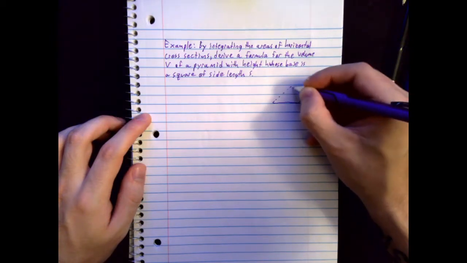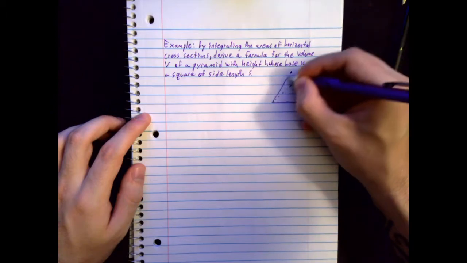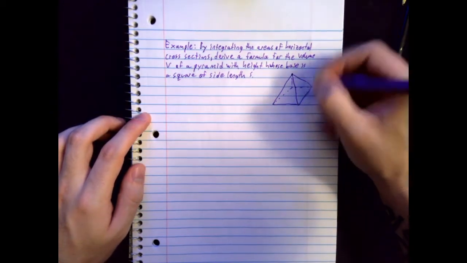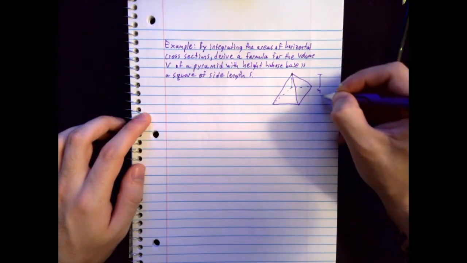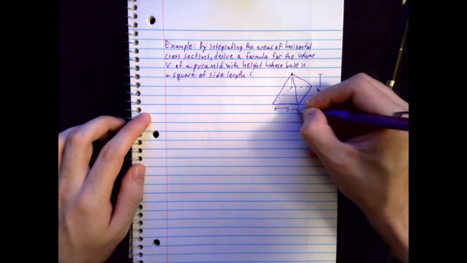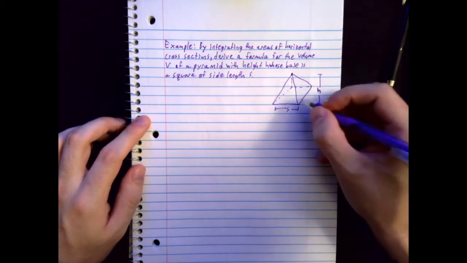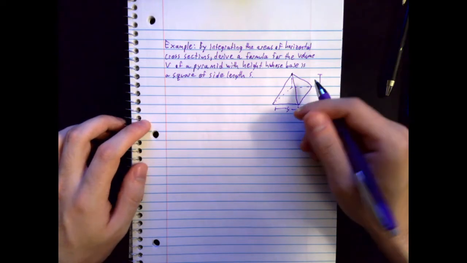Wow, that's bad. And then my pyramid might look something like this. Okay, so the height here would be h, and then this would be my side length s. The perspective here is very poor, but anyways, you get the idea of the object we're trying to understand.